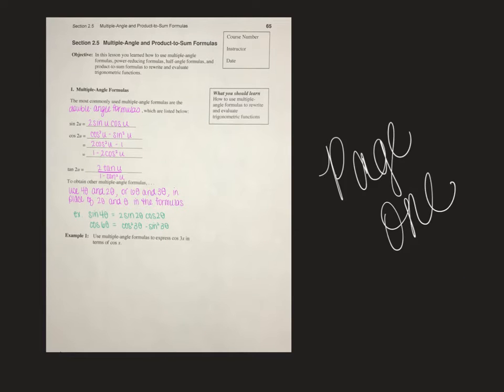This is the guided notes that's also available on your Google Classroom to print out or to copy. If you can't print it, I definitely suggest copying it. I also suggest note cards. It's going to make it easier to go through your identities and figure out which ones are going to be relevant. Or just like I said, having that formula sheet.